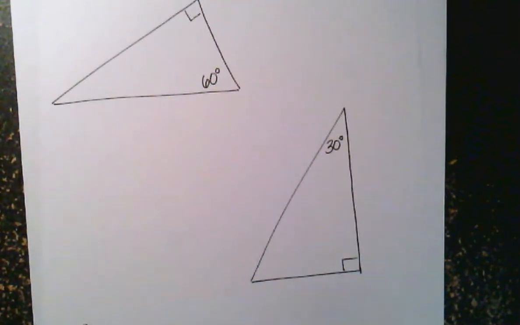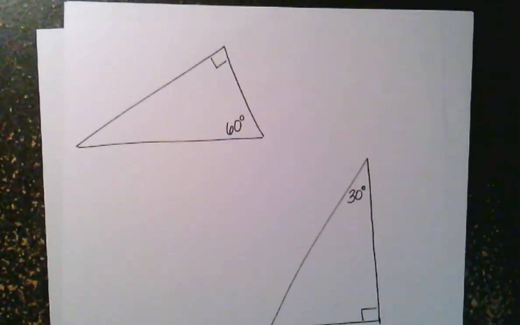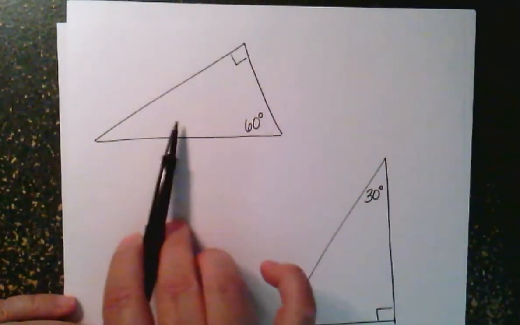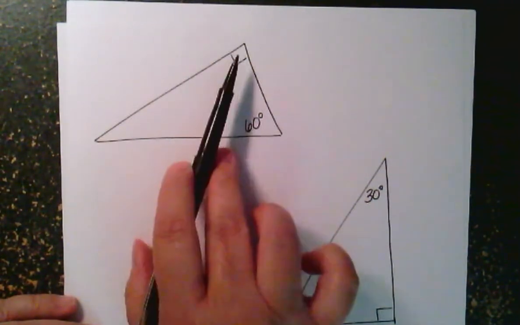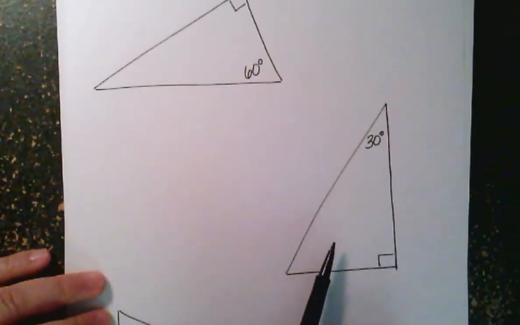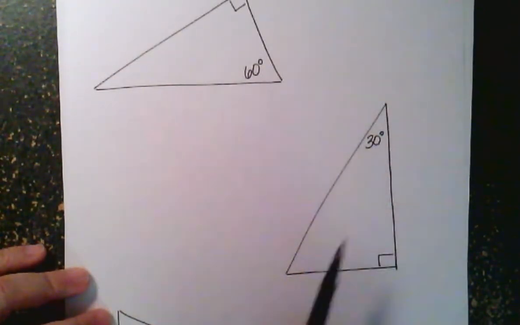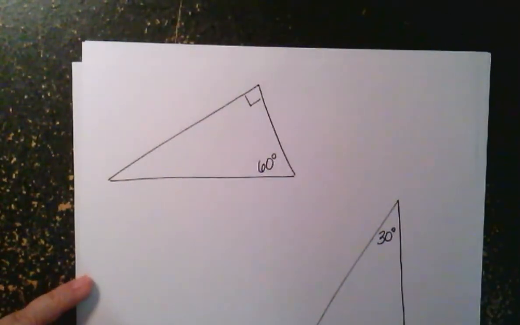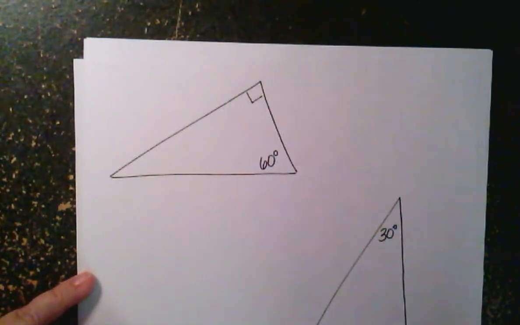But let's do a few problems with 30, 60, 90s, starting in different places, because you might start with the short leg sometimes, the long leg sometimes, or the hypotenuse sometimes. Now notice first, I did not label this 30, 60, 90. I just said 60 and 90. Well, if you have a right triangle with a 60, the other angle has to be 30. Same goes over here. If you have a right triangle with a 30, the other angle has to be 60. So let's start with this one, and let's suppose that I am given this length.